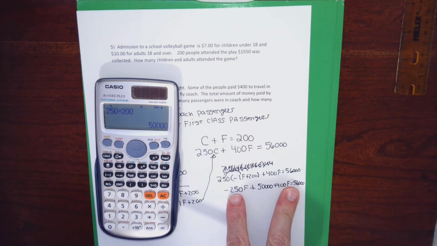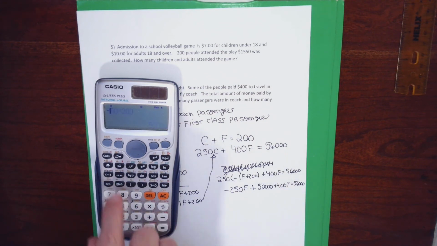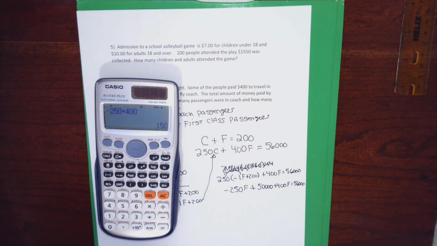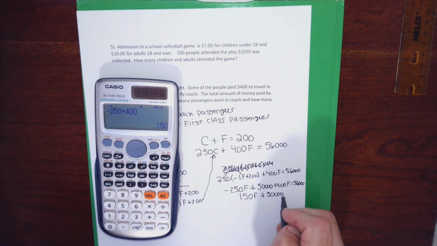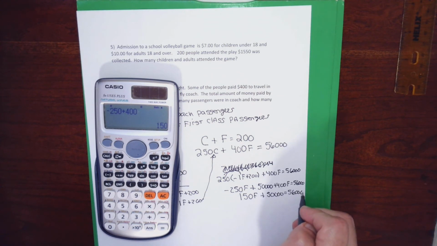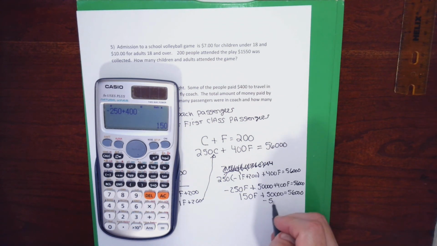On the left-hand side, I'm going to combine the minus 250F plus the 400F and get 150F. So I can rewrite the left-hand side as 150F plus 50,000 equals 56,000. I'm going to next subtract 50,000.